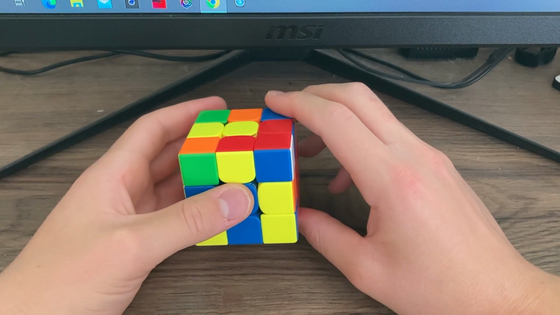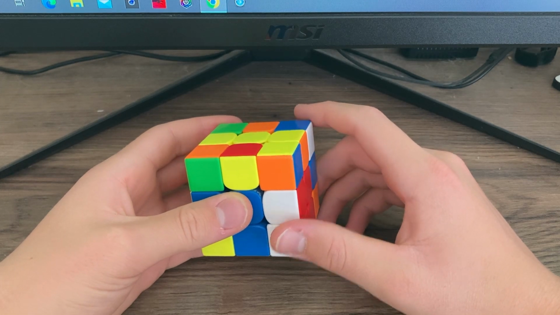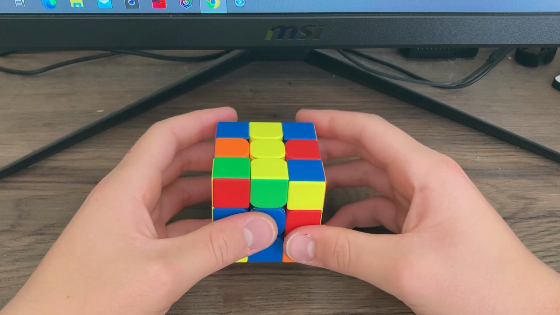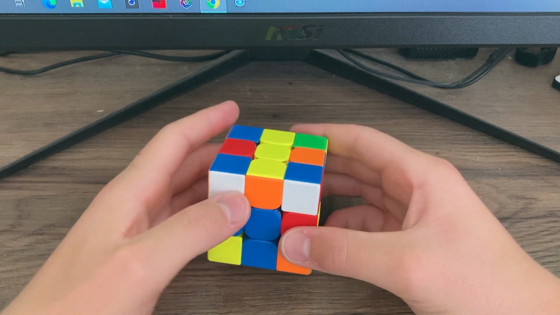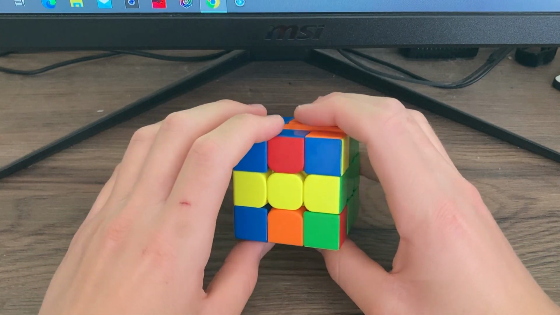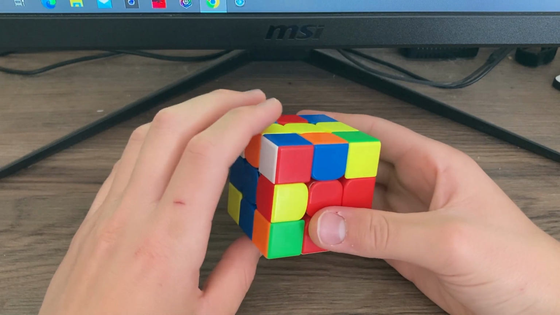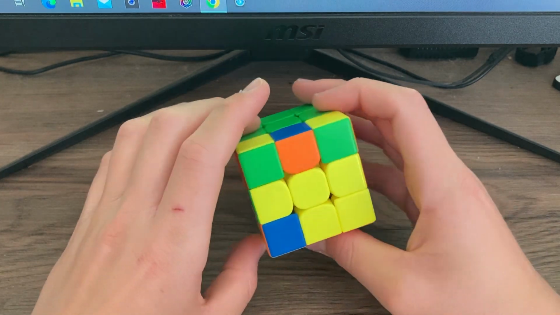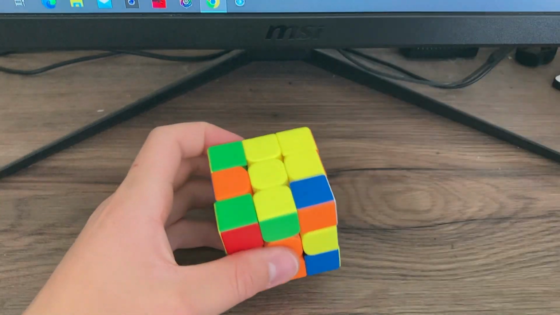So in this case it's on the right, so we're going to do R, and then we're going to go U, and then R prime. And basically what that's going to do is line it up so that you'll see that when we insert this edge, this corner will pair up. So we're going to insert that, and that's pretty much that case. Yeah, so we'll move on to the next case.